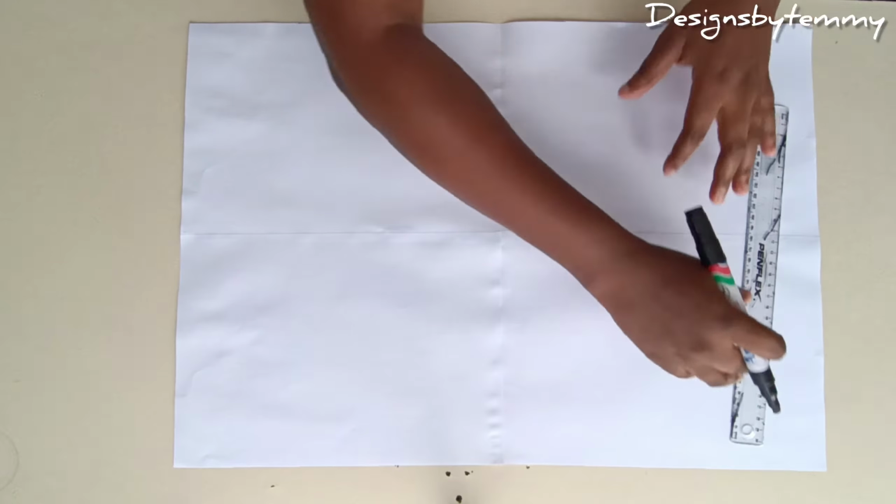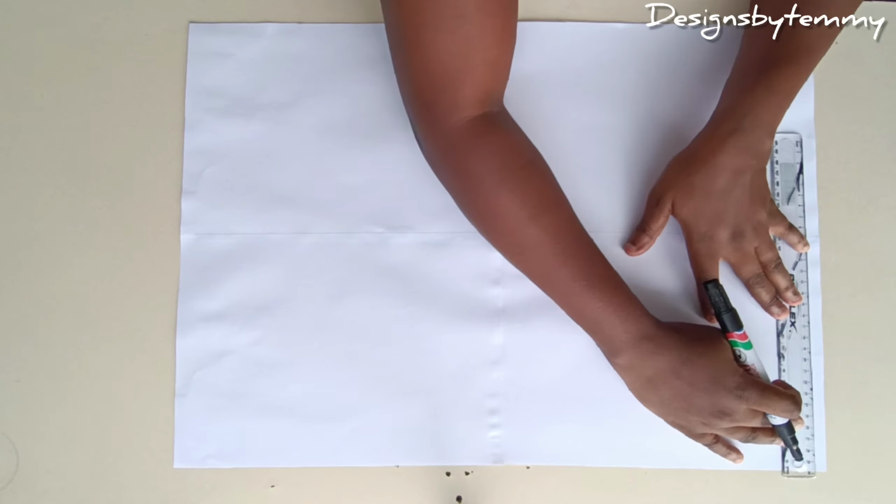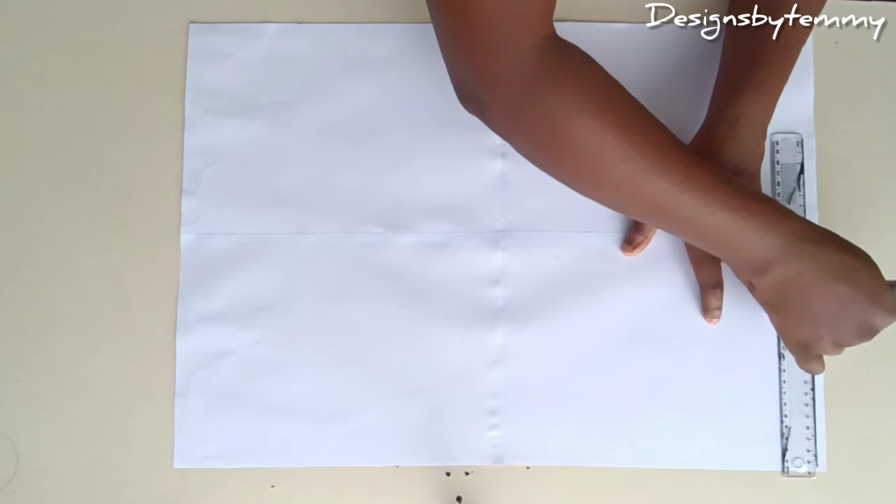For today's tutorial, we're going to be drafting the half scale bodice block. If this is what you're interested in, then let's begin.